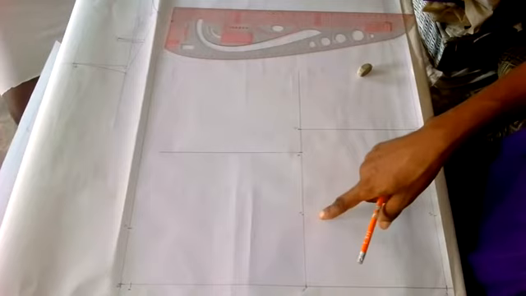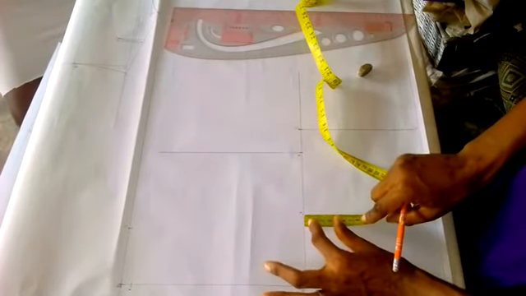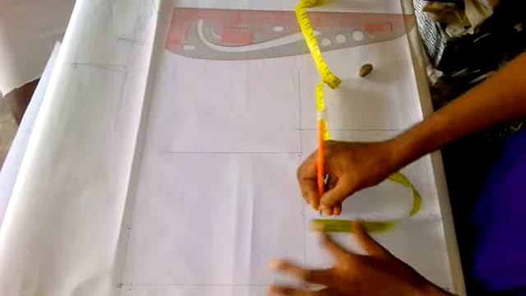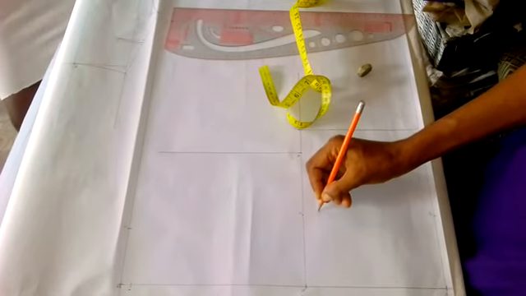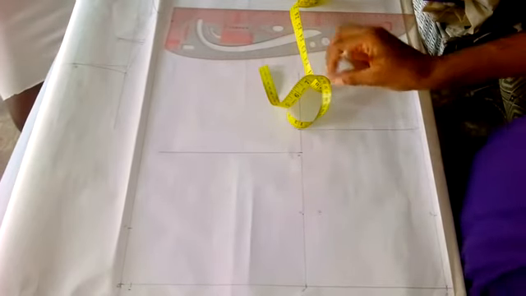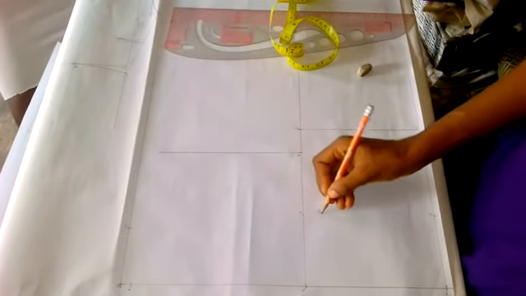So from here we are going to drop it by 2.5 centimeter. So I'm going to make it 8C. Are we good? 8C. I dropped 8 to 8C is 2.5 centimeter.